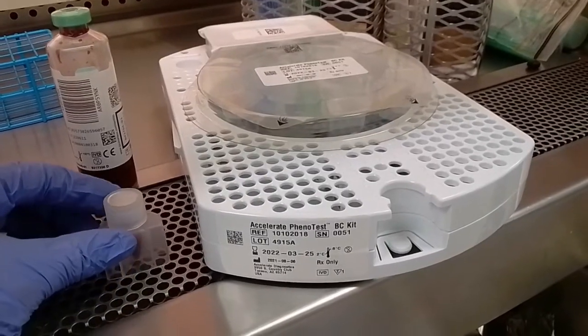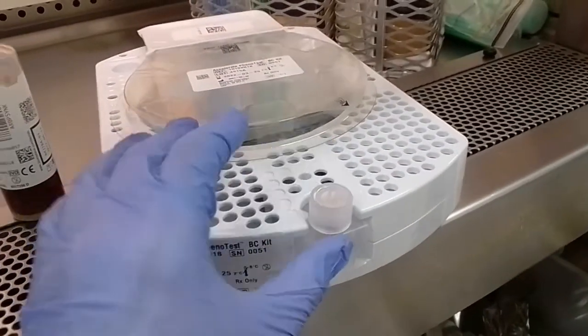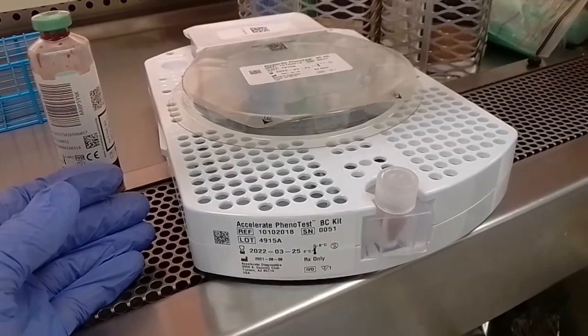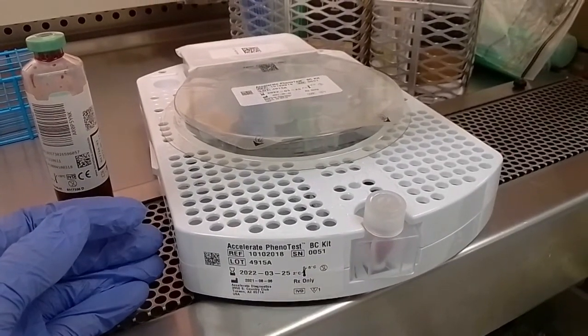And then normally another thing we have is potentially an ID and AST system. So you can get an ID of the organism within 2 hours. You can use something called the Accelerate, which you can see here. And that'll also give an antimicrobial sensitivity or susceptibility for the organism within like six hours after the ID. And then the treatment can be specialized for what the bug is susceptible to.